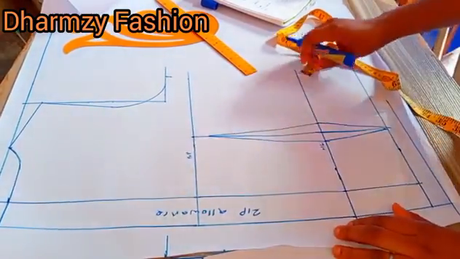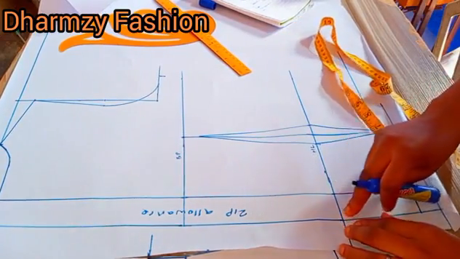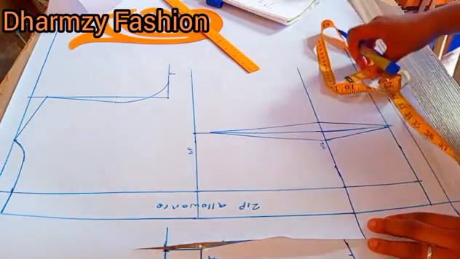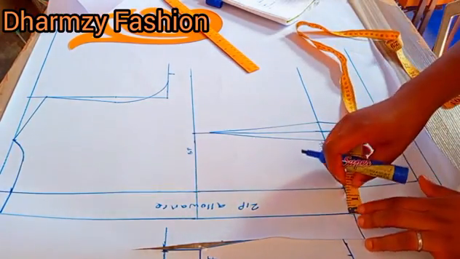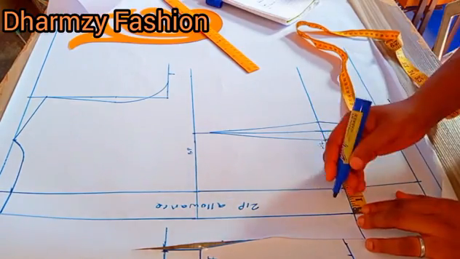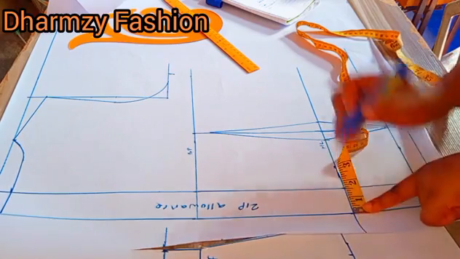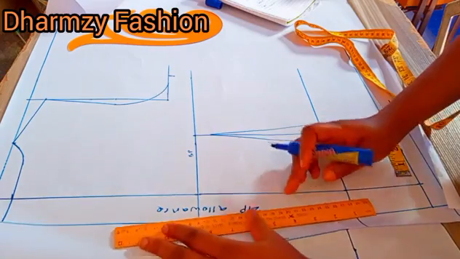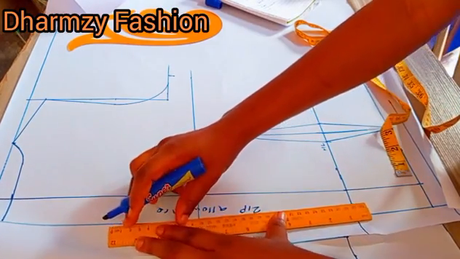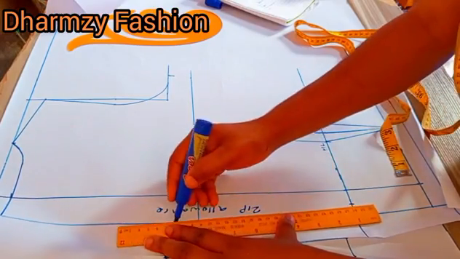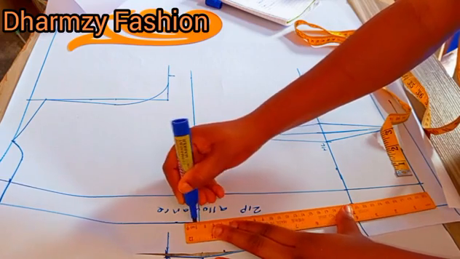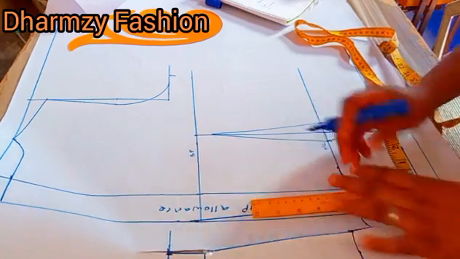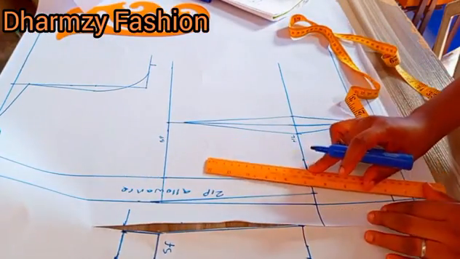So we are going to take in 0.75 on the waistline here. Some take in 0.75, some take in 1 inch, but I'll be taking in 0.75 here, which is like this. I use 0.75 here. Then you come up and you connect it to this line here. Do you see it? Then you bring it out.